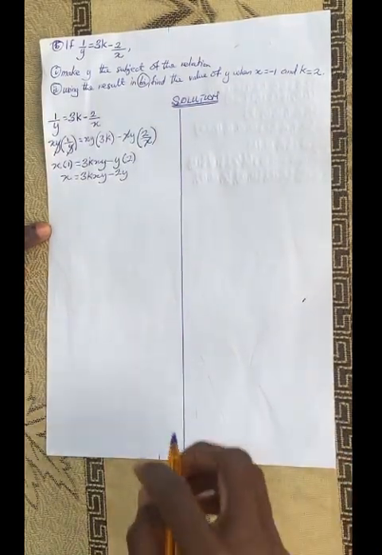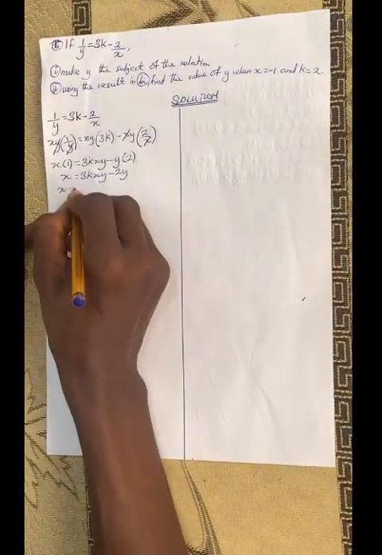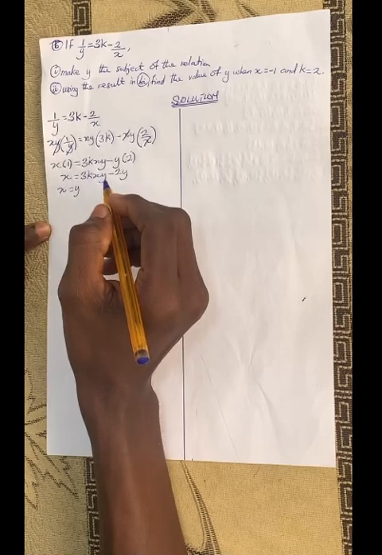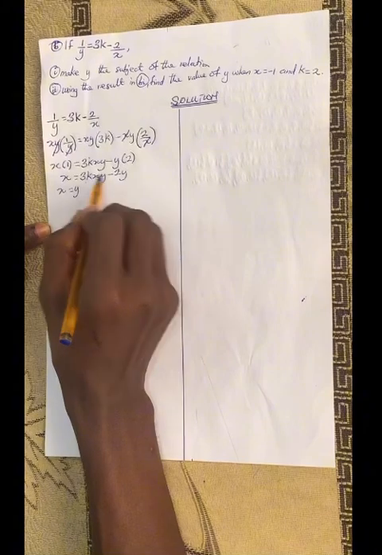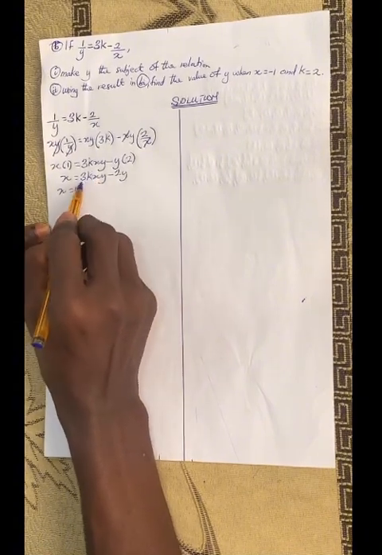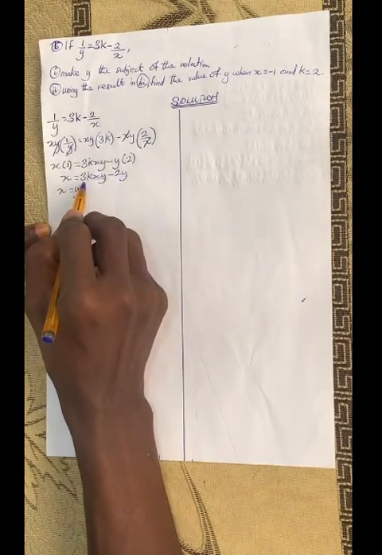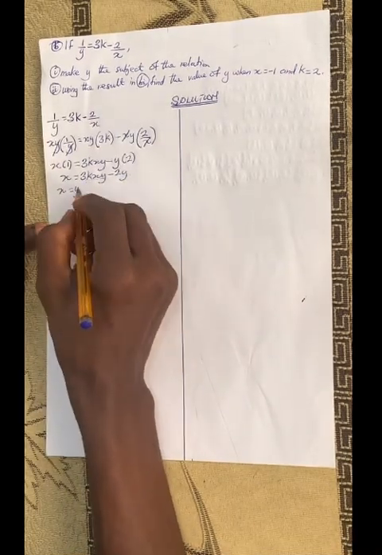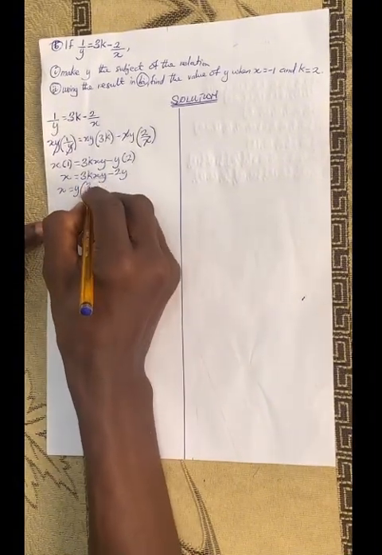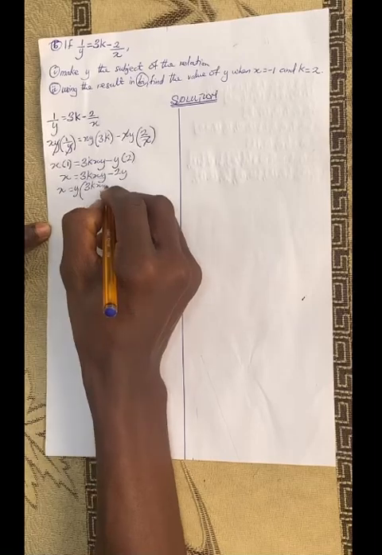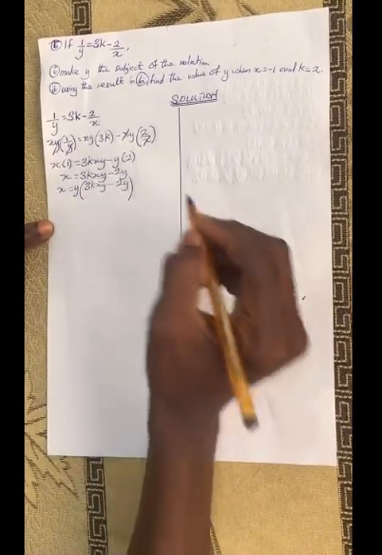I also have a video on factorization. You can go and check it out. So x is equal to, bring the y outside the bracket. For you to understand, rewrite everything. The common item they have here is only y. So the common item between this 3kxy and the 2y is y. That's the common factor between these two things. So we write the y outside the bracket, and then we rewrite this whole thing again: 3kxy minus 2y. We close the bracket.